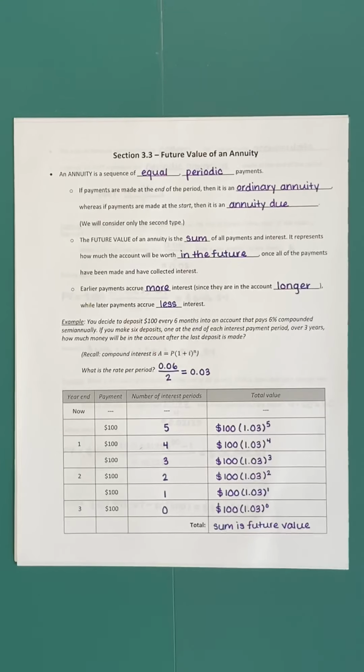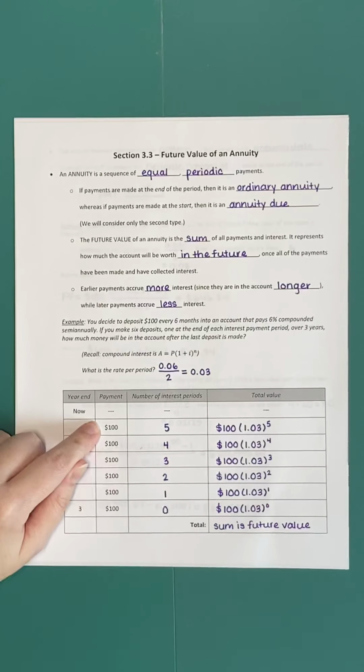Now what we want to look at is the interest. Different amounts of interest are accrued for each of these individual $100 payments because one sits in the account for a long period of time and one sits in the account for such a length of time that it doesn't actually accrue any interest. So let's start with the first payment of $100.